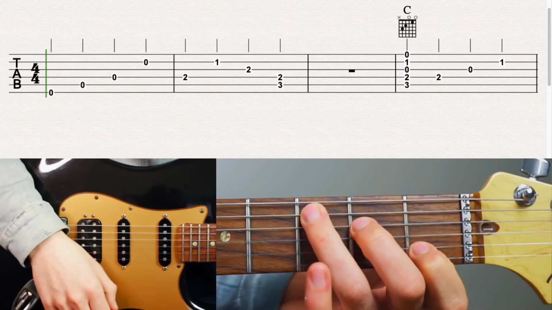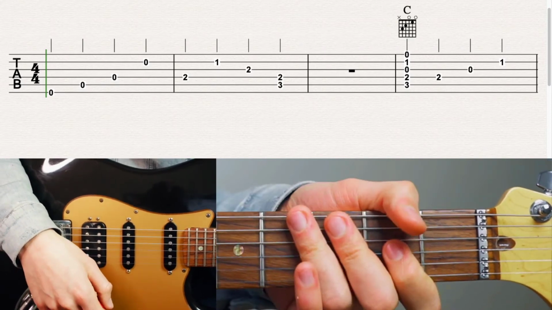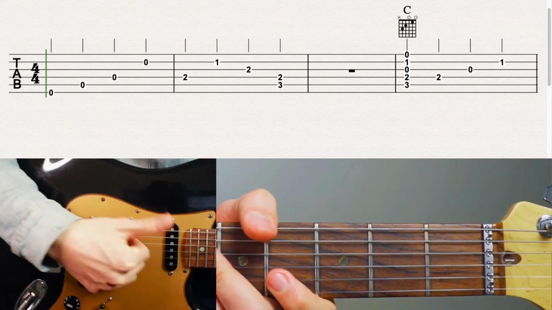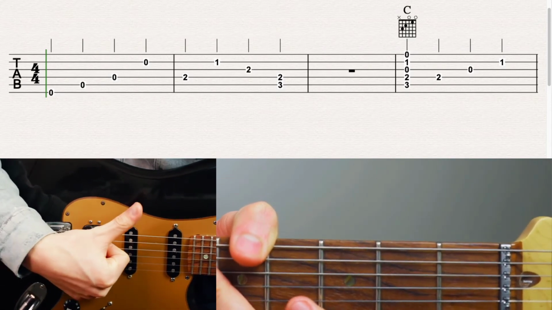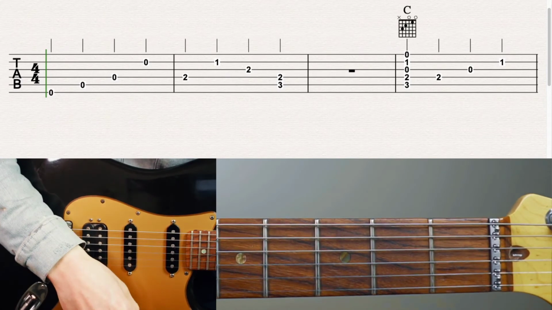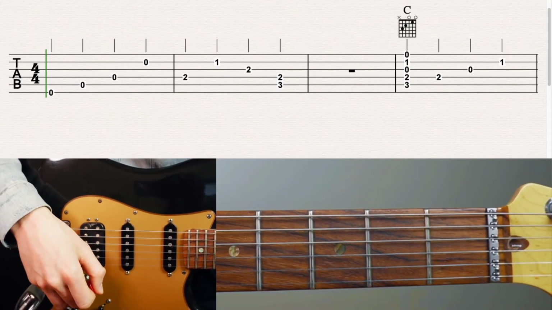So this is what reading guitar tablature entails, going from left to right, like reading like normal, and looking at the numbers on the strings to indicate which frets to play. So this entire thing together would sound something like this.